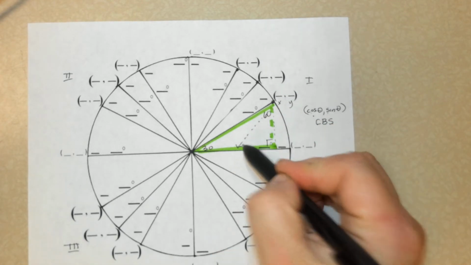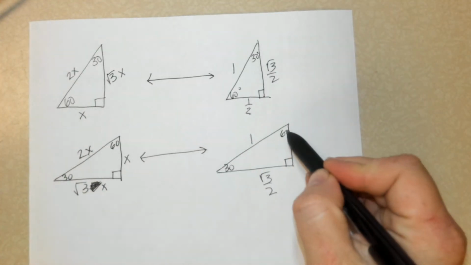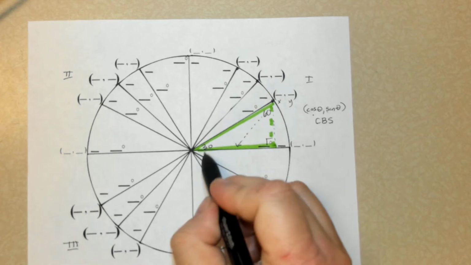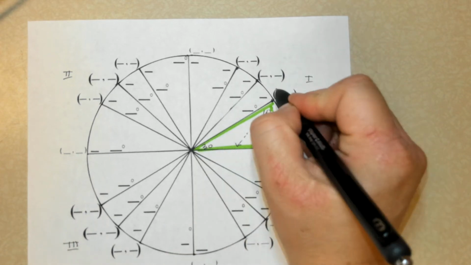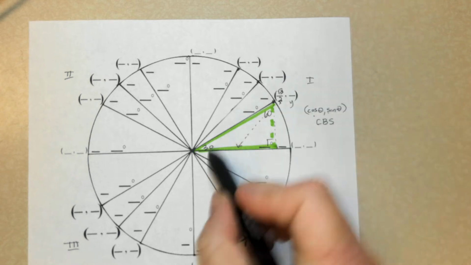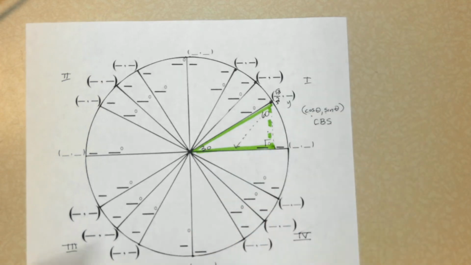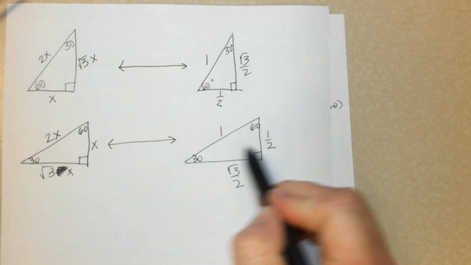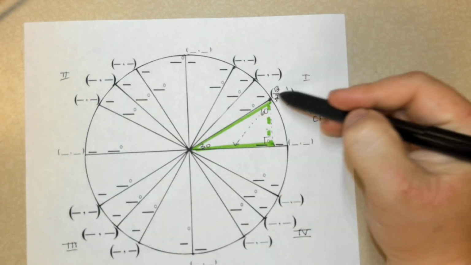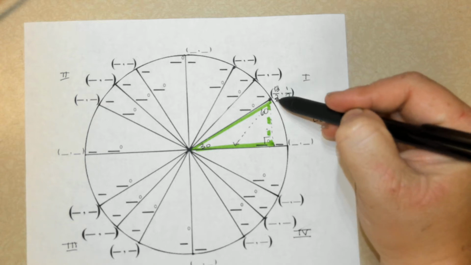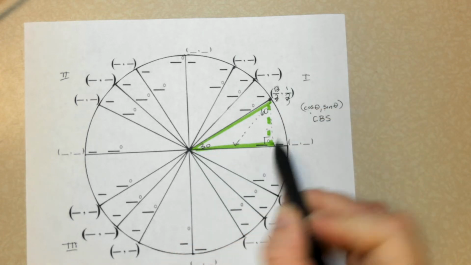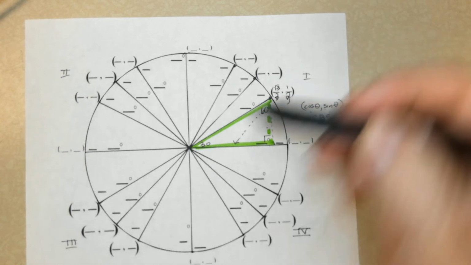Okay, I want to know what's opposite of 60. Opposite of 60, the distance is radical 3 over 2. So this distance is radical 3 over 2. And this distance is opposite of 30 degrees. Opposite of 30 degrees is 1/2. So this ordered pair is radical 3 over 2 and 1/2. That means I go over a distance of positive radical 3 over 2, and then I go up 1/2.